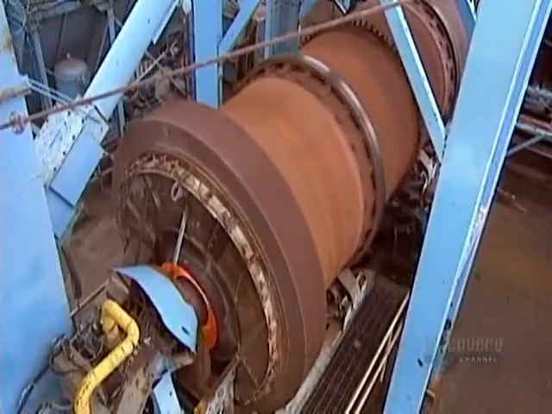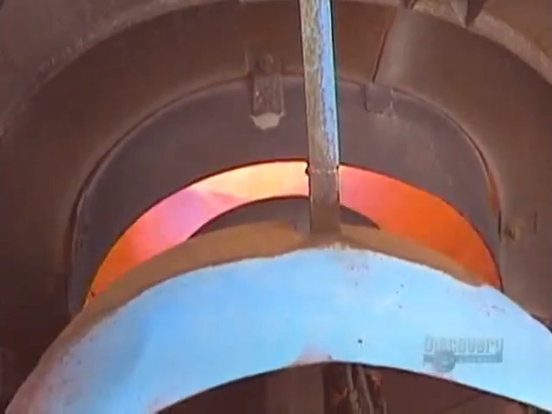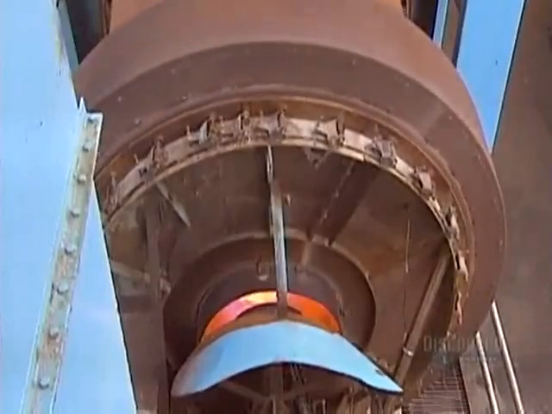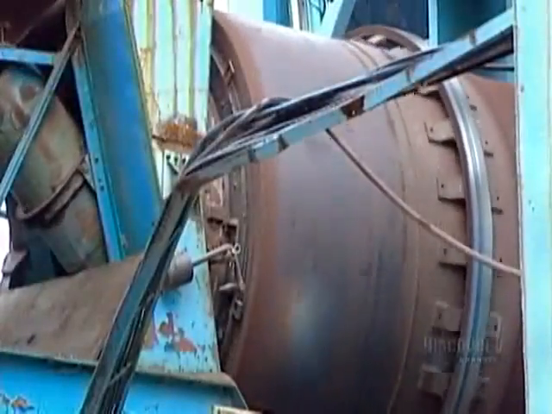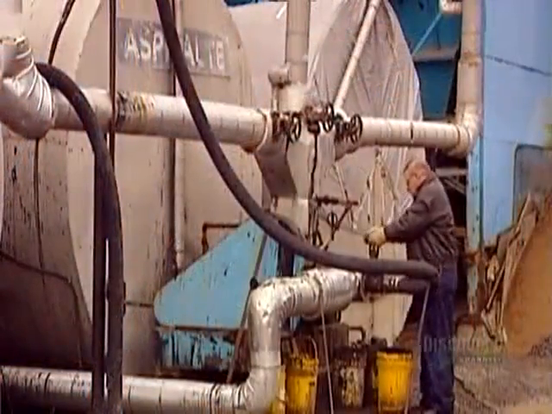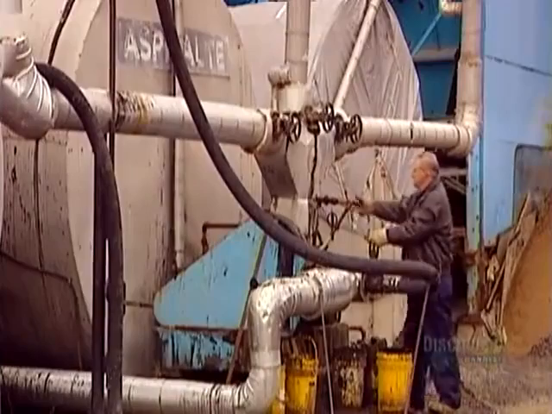Screening equipment then re-separates the dried ingredients, making it possible to precisely weigh out the required amount of each one. Everything then goes into a mixer. As this demonstration shows, the mixer blends everything thoroughly. Then, it's time to pump in hot asphalt cement.